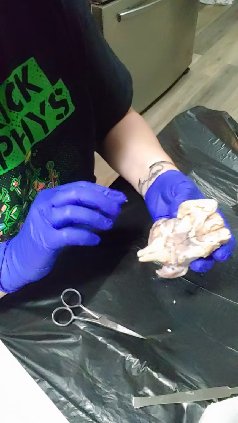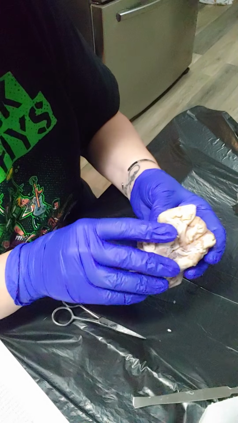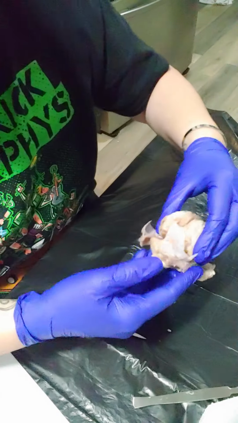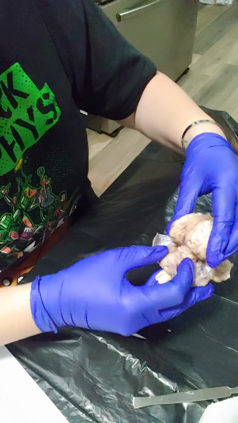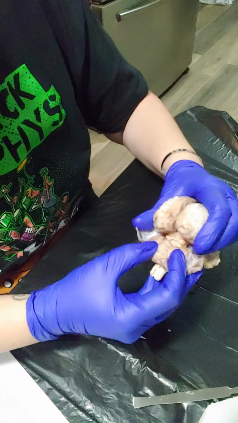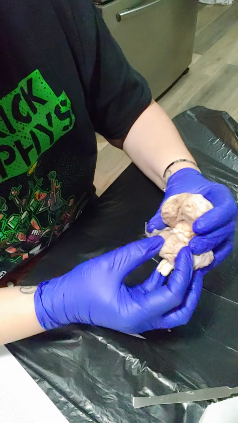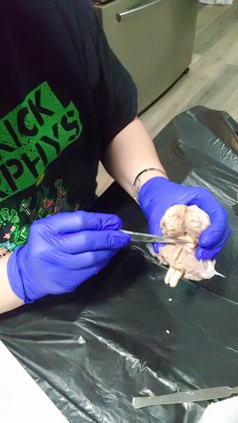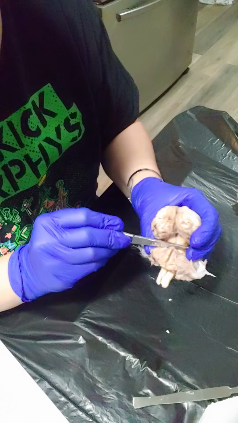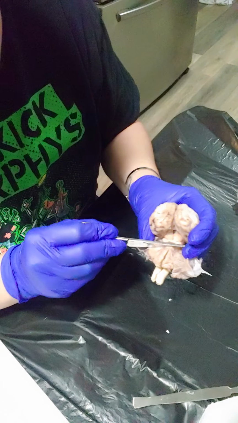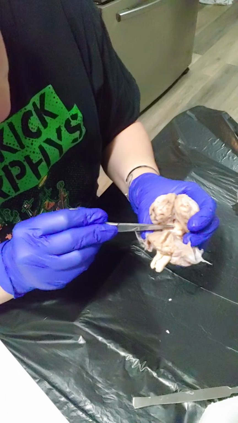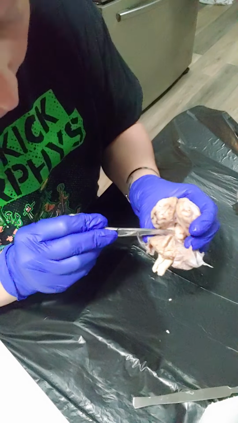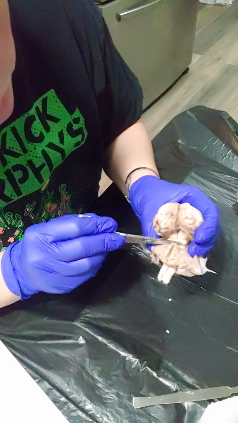Okay, your corpora quadrigemina. Yeah, that word. So if you flip it back over and we kind of separate the hemispheres from the cerebellum, this structure here, all four parts, is your corpora quadrigemina. It consists of two superior lobes, or superior colliculi, and inferior, which are just below, a little bit smaller.